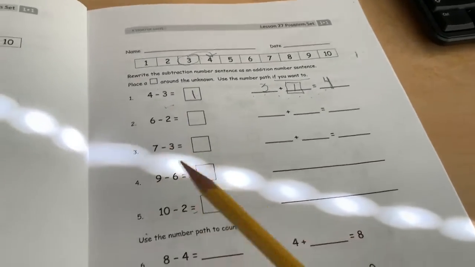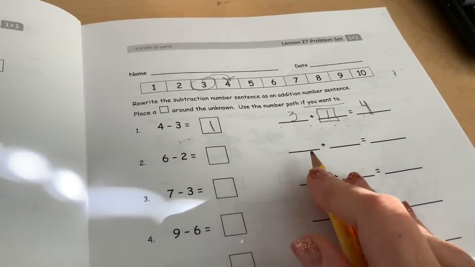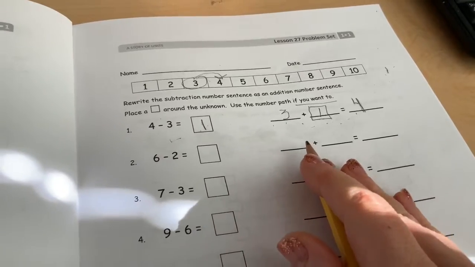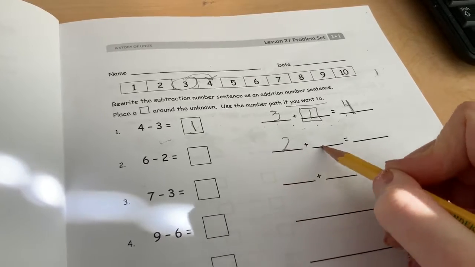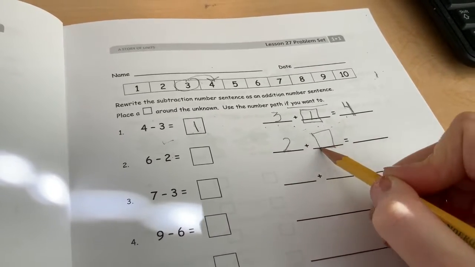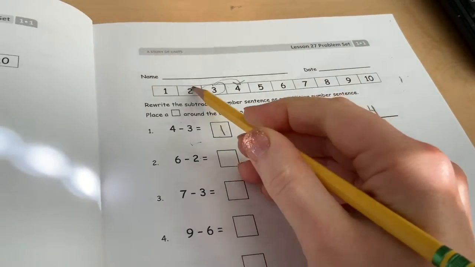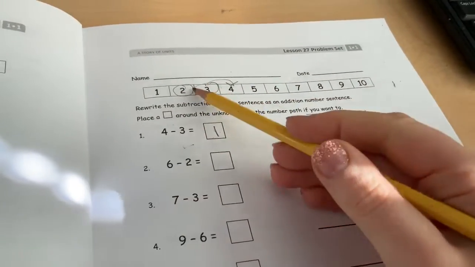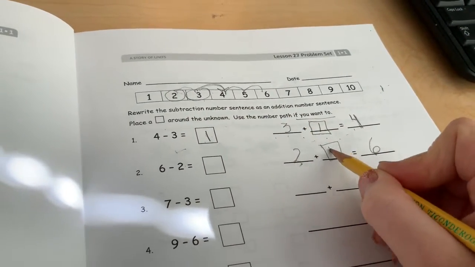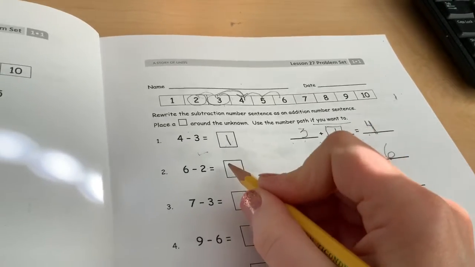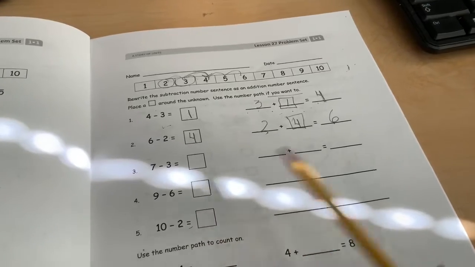Let's do the second one together too. 6 minus 2 equals blank. First, I'm going to think about it as an addition sentence. I start with the smaller number, 2. 2 plus blank, my unknown, equals 6. Okay, so let me start with my 2 here on the number path and see how many jumps it takes me to get to 6. 1, 2, 3, 4 jumps. So since 2 plus 4 equals 6, 6 minus 2 must equal 4. So that's how you can use the number path to do your other problems.